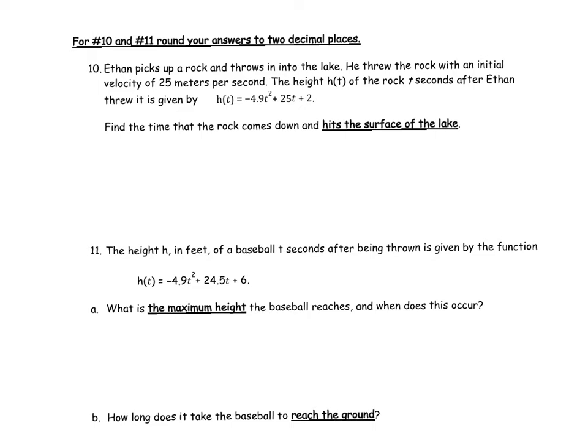It says Ethan picks up a rock and throws it into the lake. He threw the rock with an initial velocity of 25 meters per second. The height, h of t, of the rock, t seconds after Ethan threw it, is given by this function. And h of t is kind of like your y, and the t is kind of like your x. So it's just a quadratic function. It says find the time that the rock comes down and hits the surface of the lake.